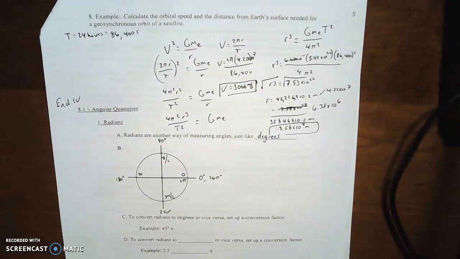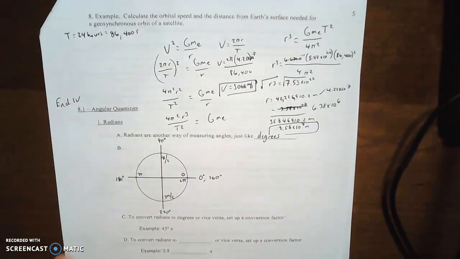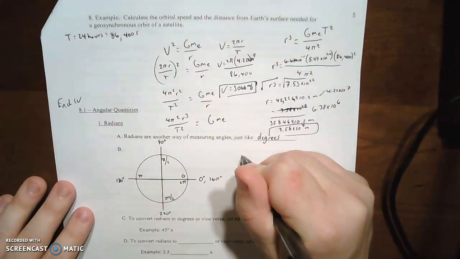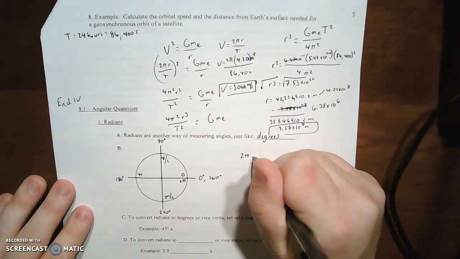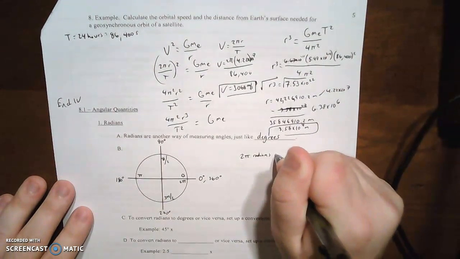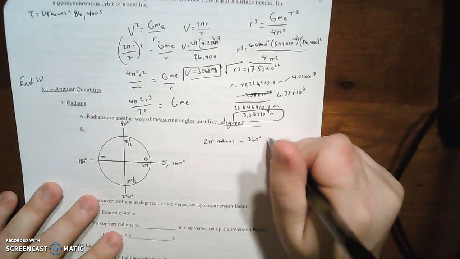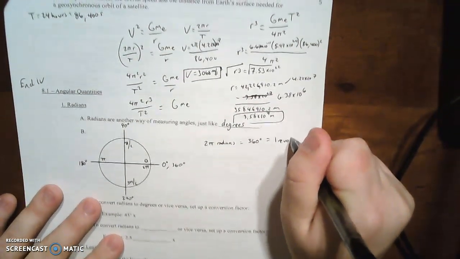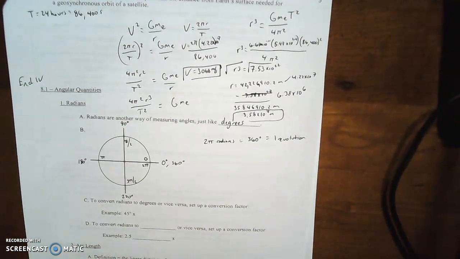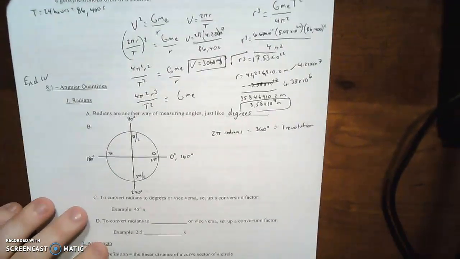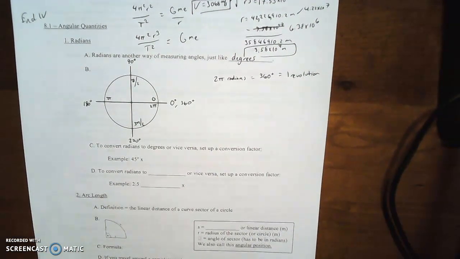To convert between different systems of measuring angles and rotation, it's not too difficult. Essentially, 2 pi radians is the same thing as 360 degrees, and that is also the same thing as 1 revolution. So you can use any of those to convert from one way of measuring an angle to another. So let's look at a first conversion. To convert radians to degrees or vice versa, set up a conversion factor.